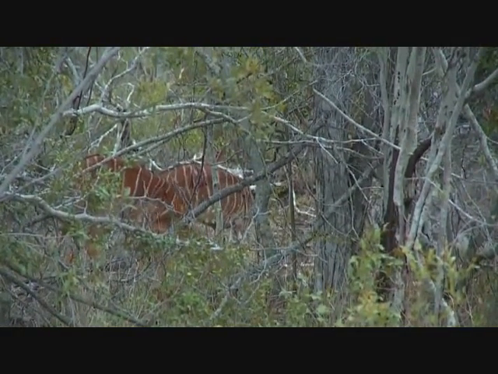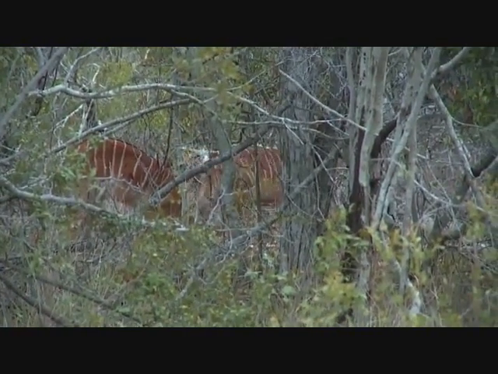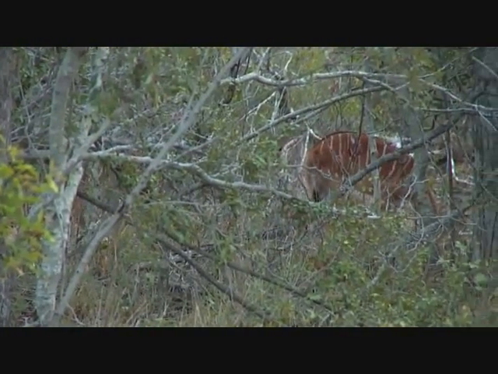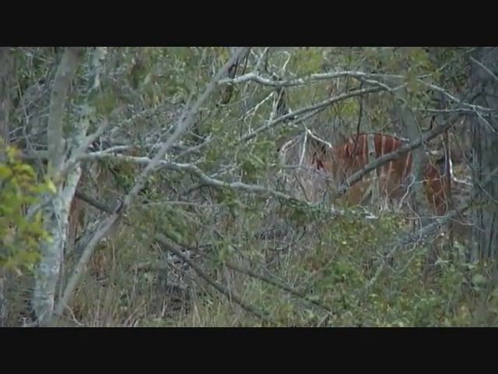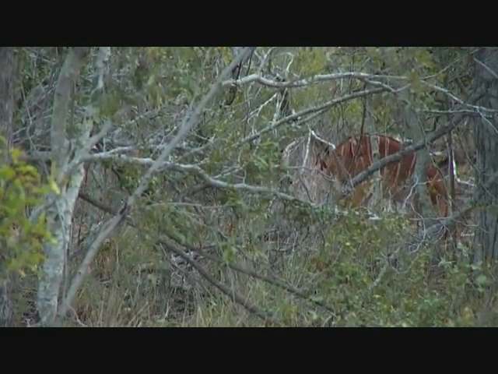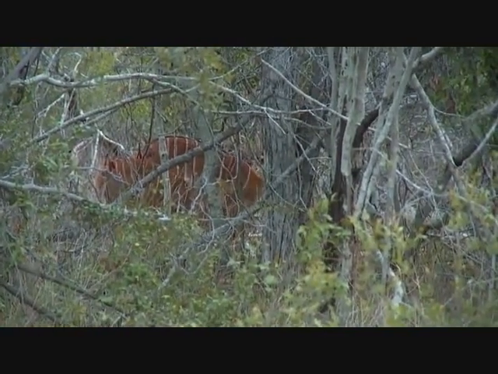The joys of filming live safaris is that with wildlife, you never quite know what to expect next. There we go. I think it was that little one that was running around like a maniac. They've just moved into some really dense vegetation.